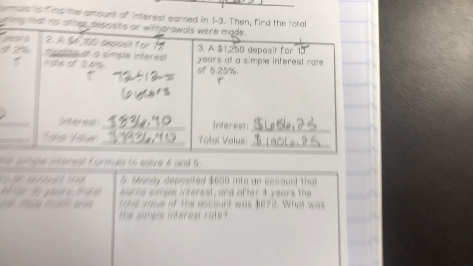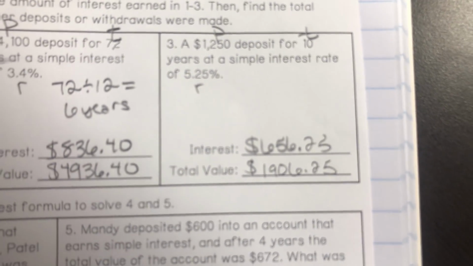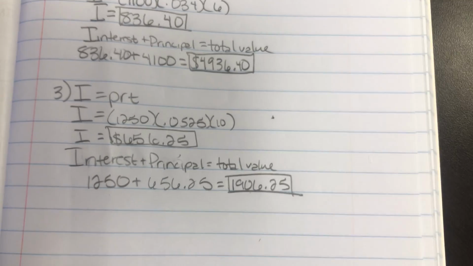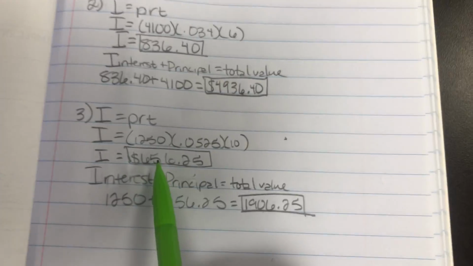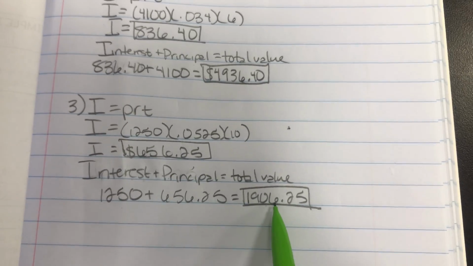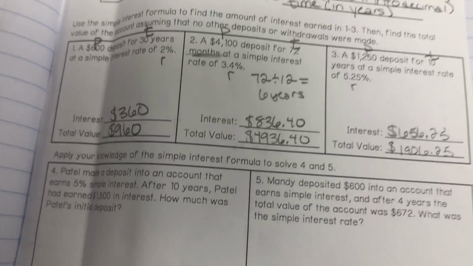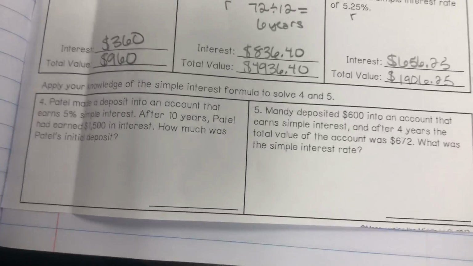Okay, hopefully you got these numbers for your answer. And if you need to see the work, make sure it's correct. Here it is. So that was your interest, and this is your total value. Okay, so these last two, they're a little bit different.